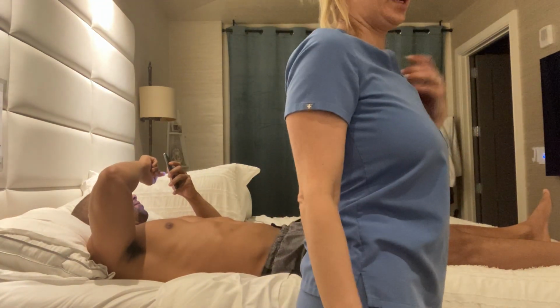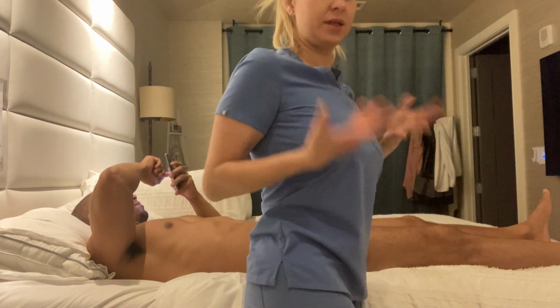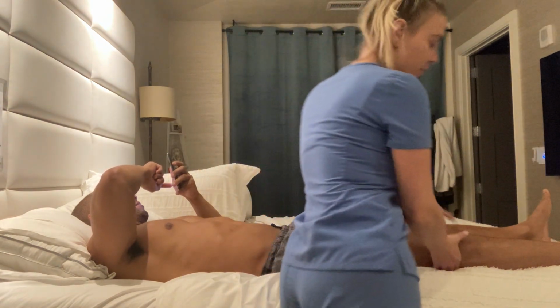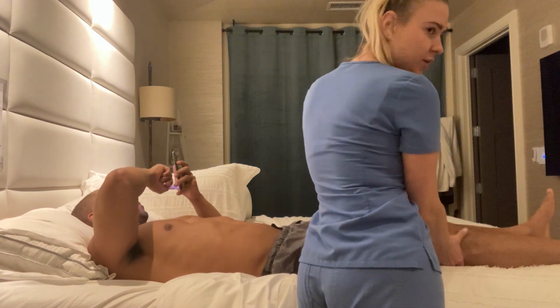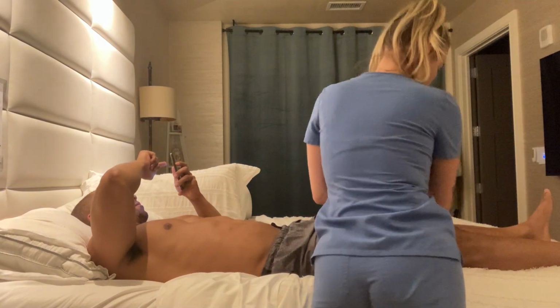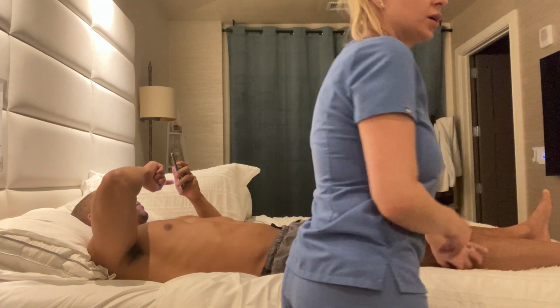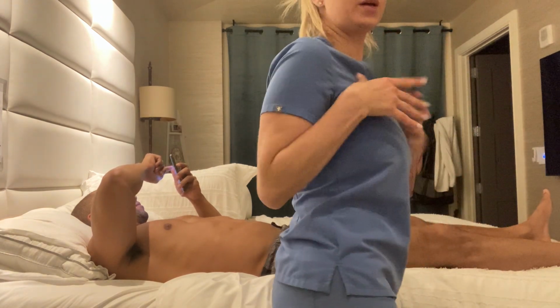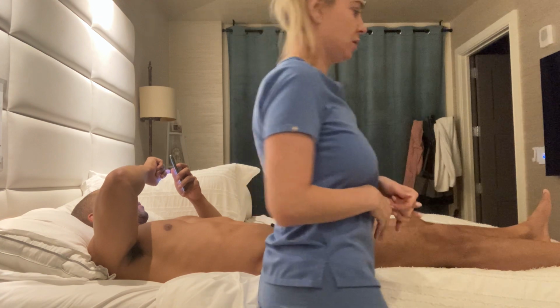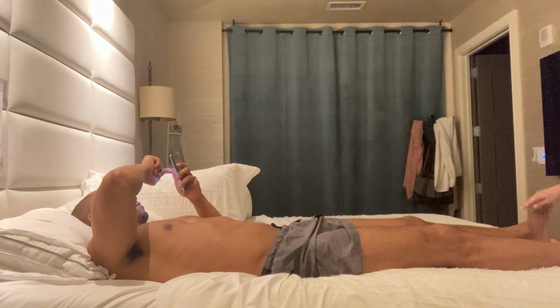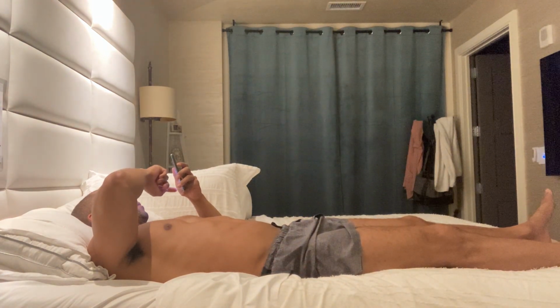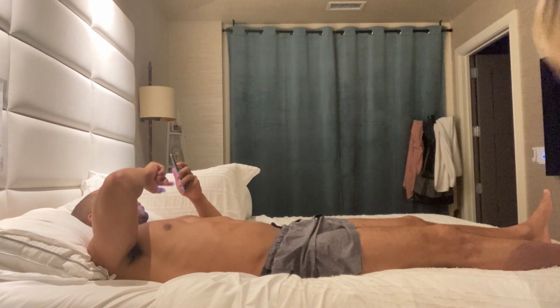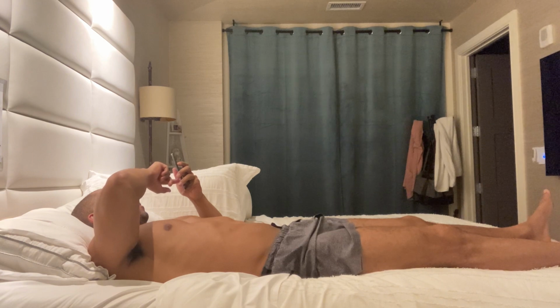Next, I'm going to palpate the popliteal, and this is behind the knee. Okay, so Randall, I'm just going to feel behind your knee. Okay, very good. Then I'm going to palpate the dorsalis pedis, which is right here on top of the foot. Okay. And the next is the posterior tibial pulses, which is right behind the foot right here.